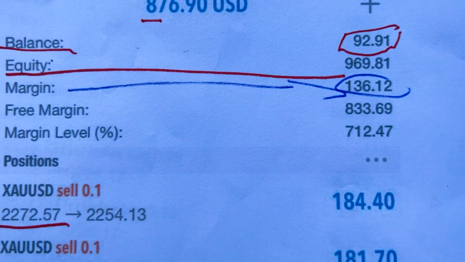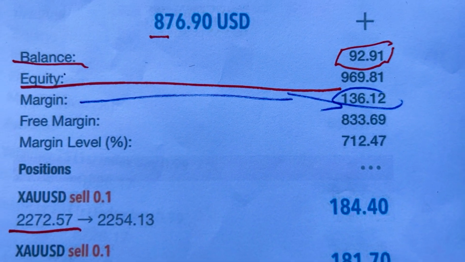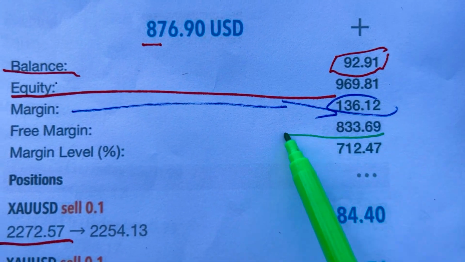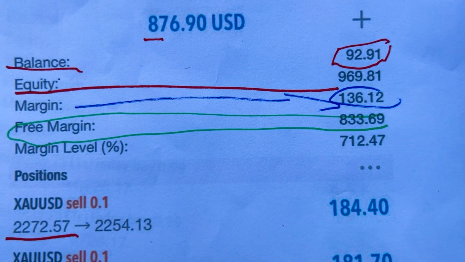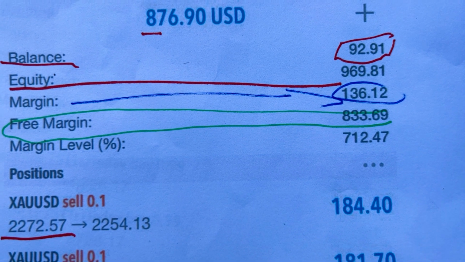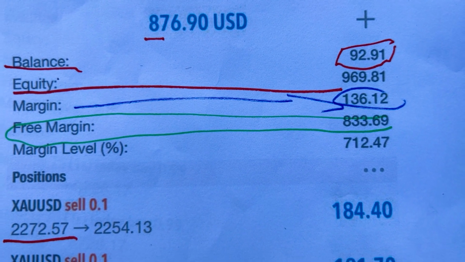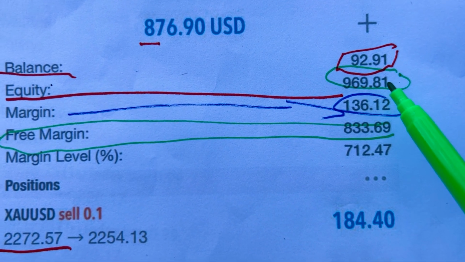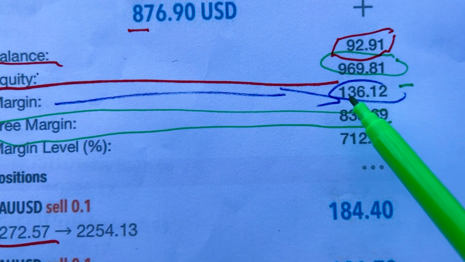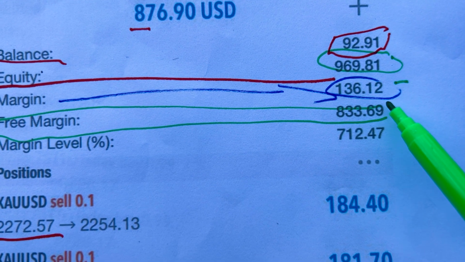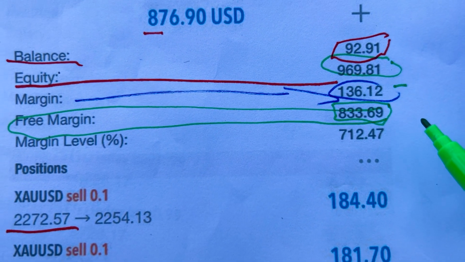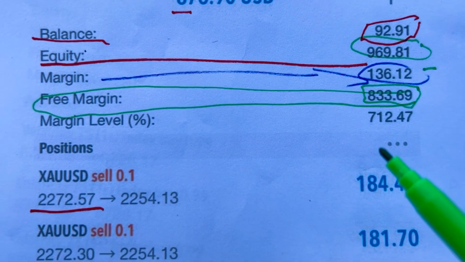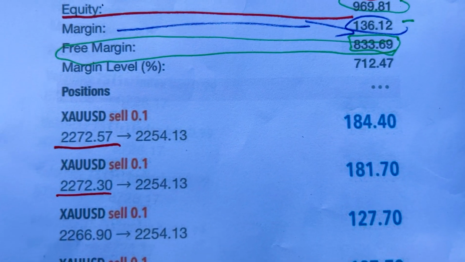Now, when we look at free margin, can you see free margin over here? Free margin represents the money that is free. It's calculated based on equity. So if you take equity minus 136.12, you will get the free margin. With free margin, you can still add more sell trades.